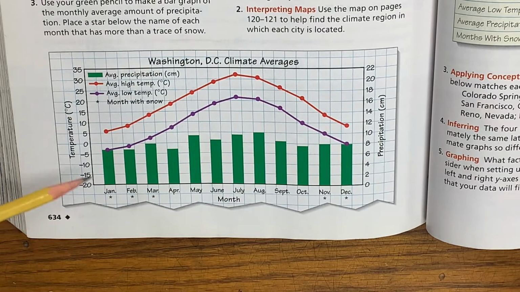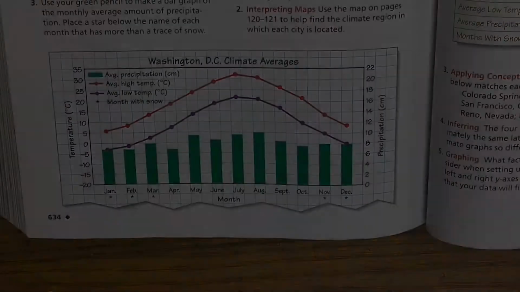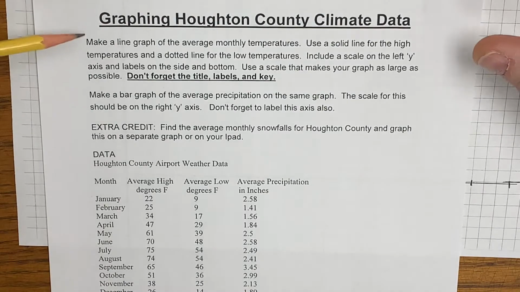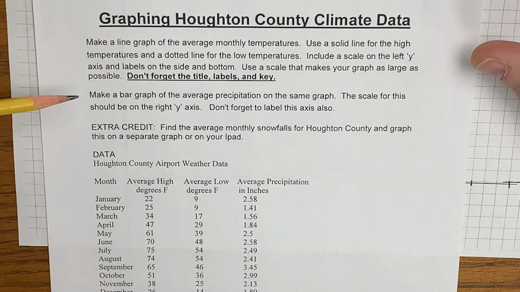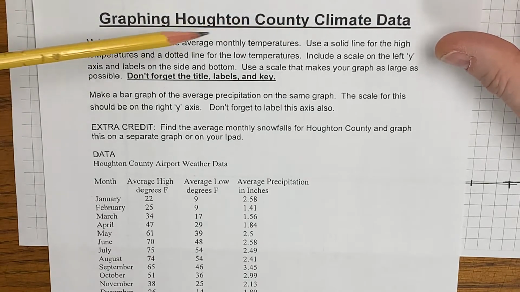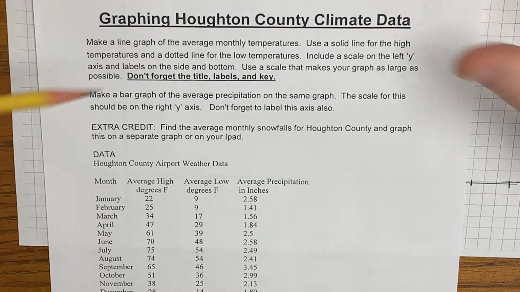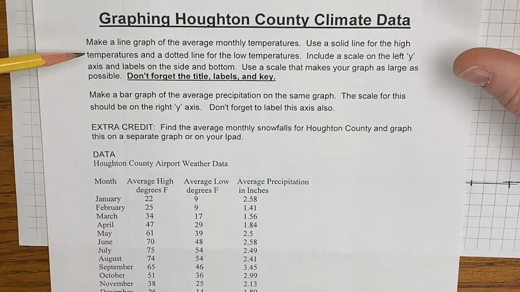Now I'm going to show you how we're going to do our climate graph, because ours is for Houghton County. It's our own data. Okay, so first thing, I'll read the instructions. Graphing Houghton County climate data. So Houghton County climate data, that's what this is about, so that might be a good title for your graph.